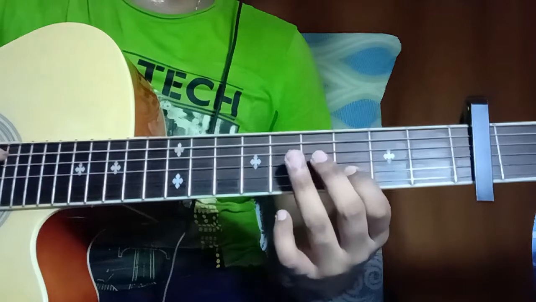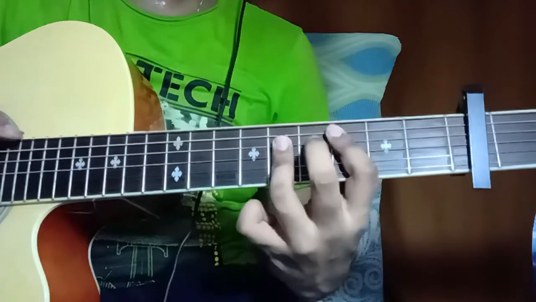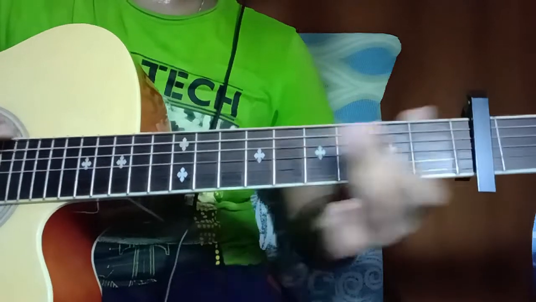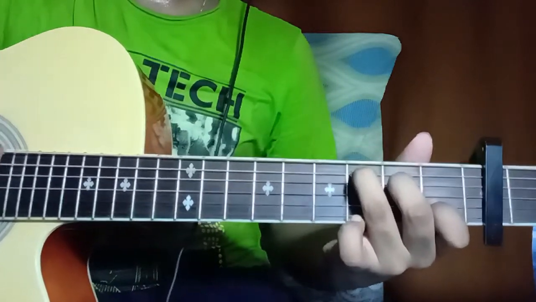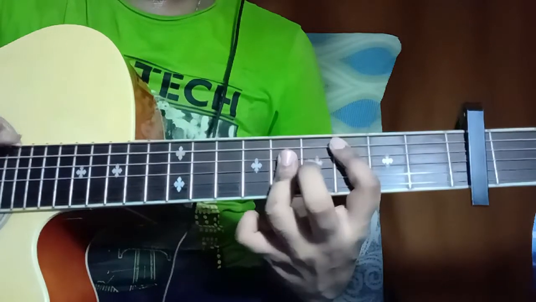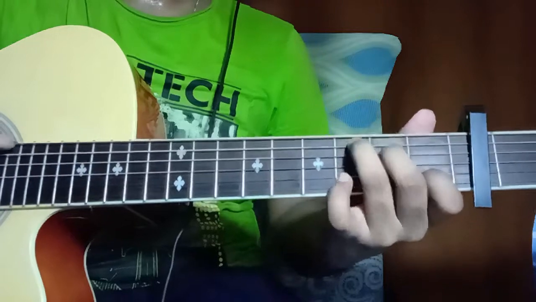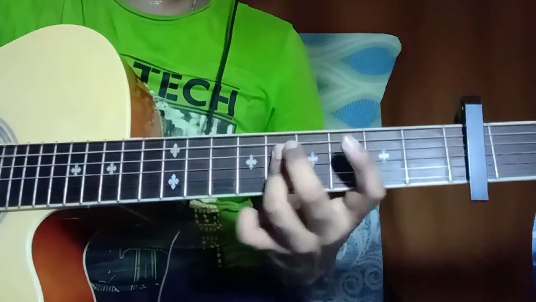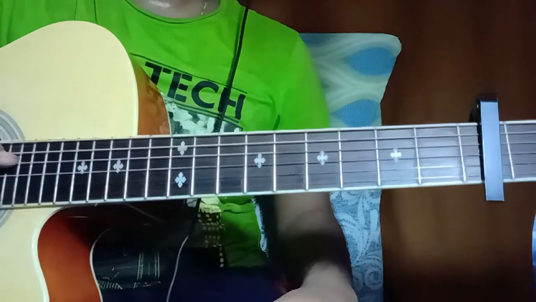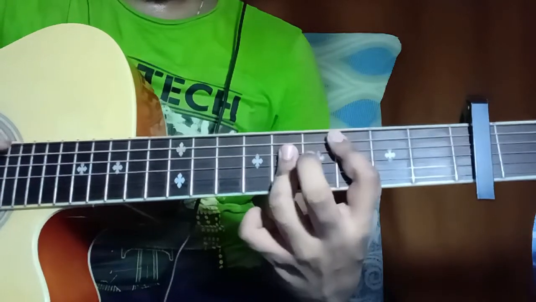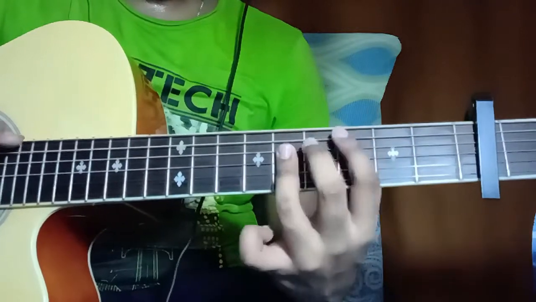Then 3rd fret of the 2nd string, 1st fret of the 2nd string. Then you hold the C major chord and then you do a down strum again, like this. And this segment you are going to repeat again. So till this much you are going to repeat.